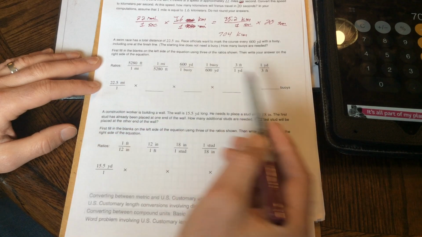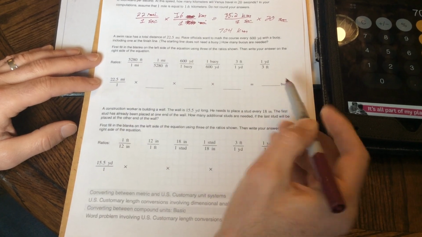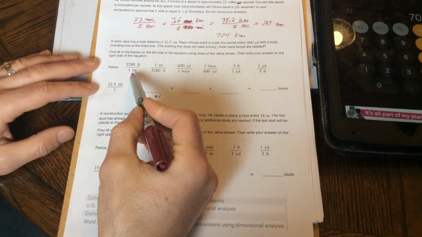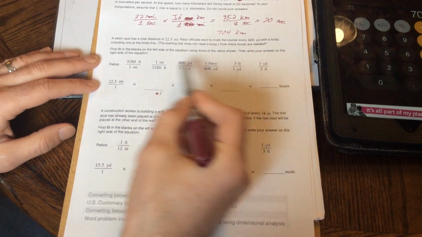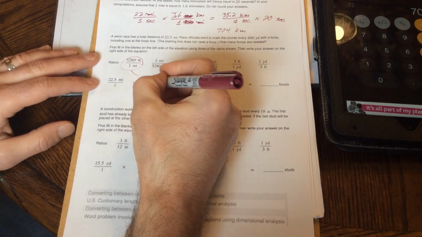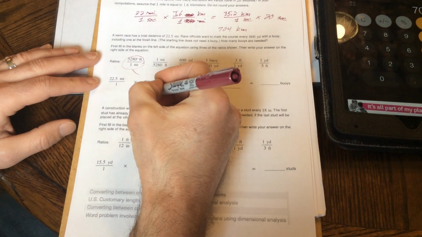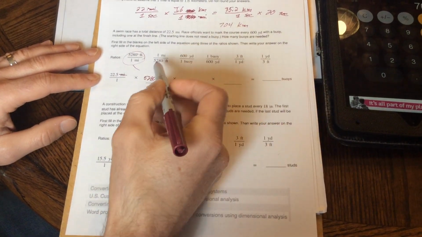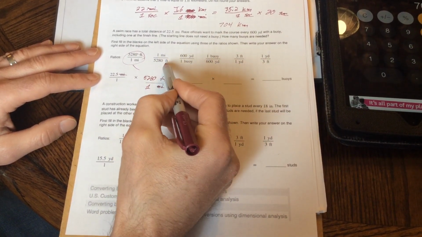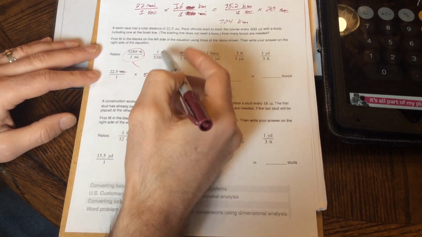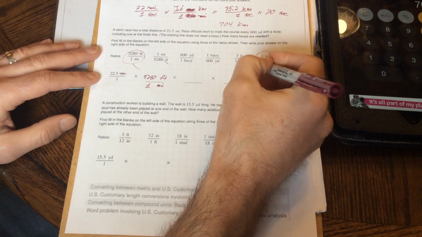So I'm starting in miles, and I want to end in buoys. So the first thing I need to do is get rid of miles. So looking at my denominators, I'm going to go with this one. 5,280 feet per 1 mile. Okay, now I've gotten rid of miles, now I'm in feet. I want to end up in buoys. So I want to get feet in my denominator, either this one or this one. I don't want to go back into miles. It'll give me right back what I started with. I'm going to grab that one.